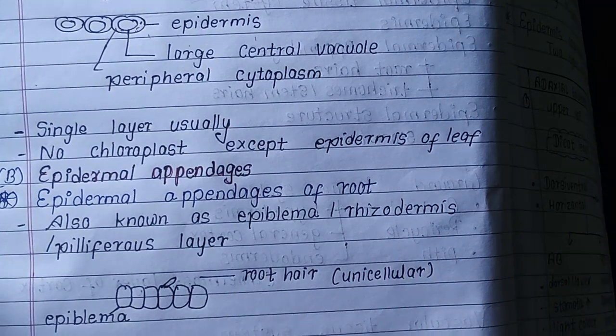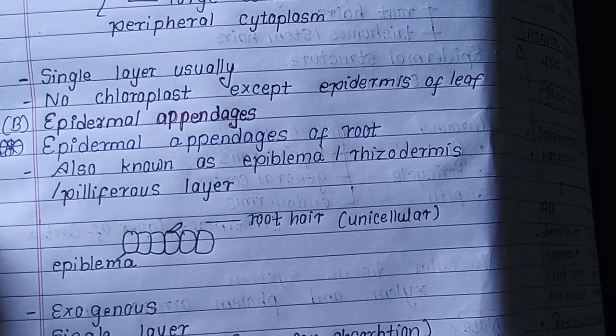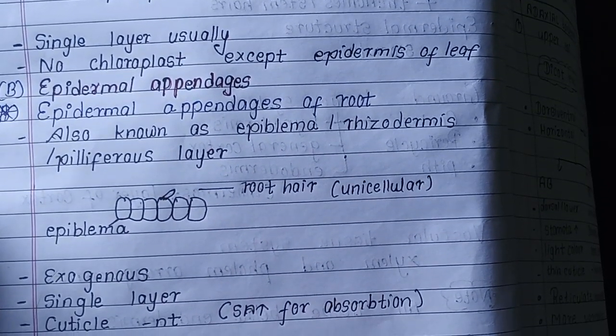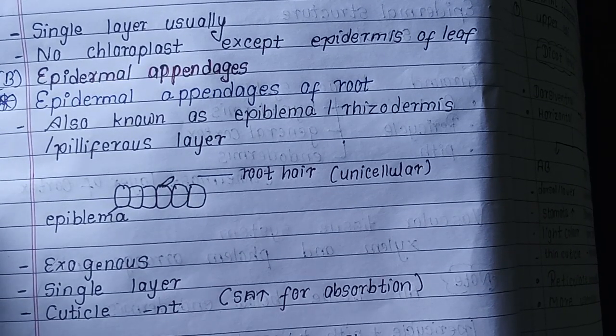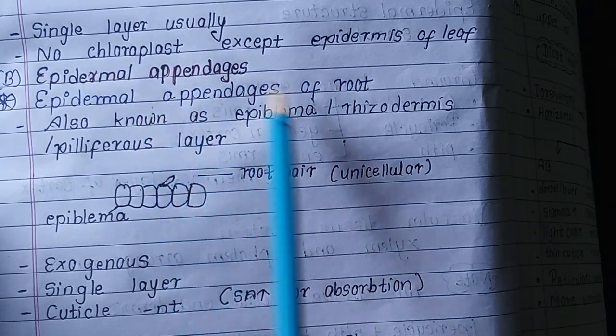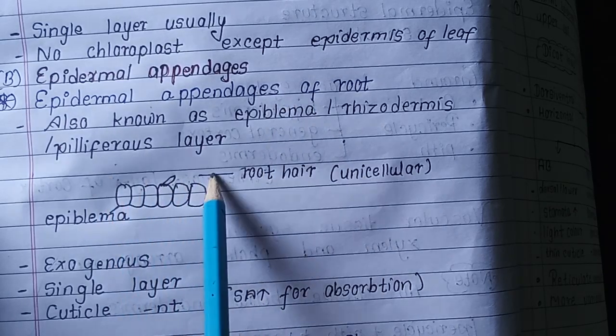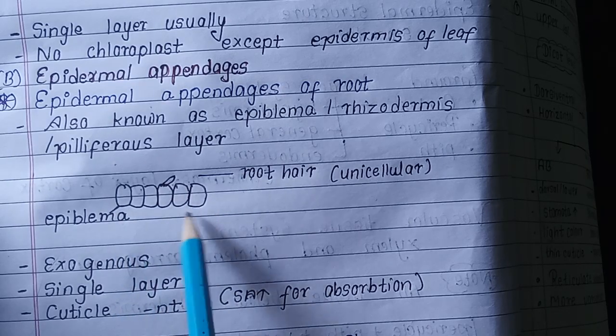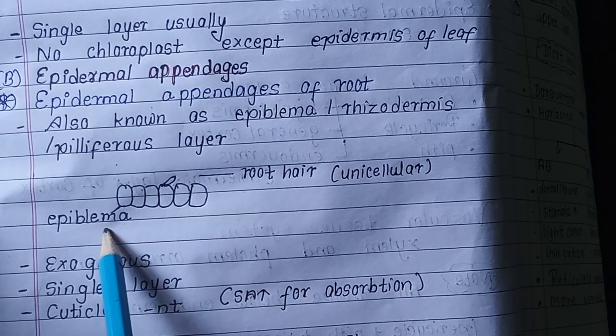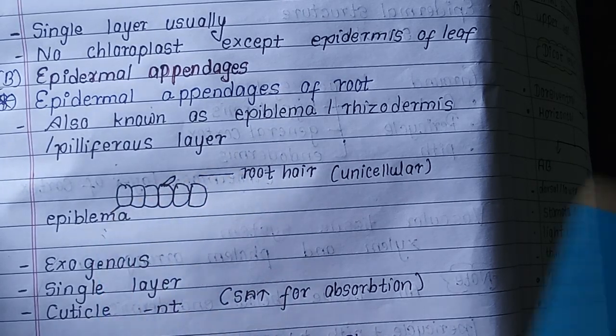And then the second one is epidermal appendages. Epidermal appendages of root, also known as epiblema or rhizoids, are also called root hairs. Root hair is unicellular, and it is over the epiblema. Epiblema is also known as epidermis.